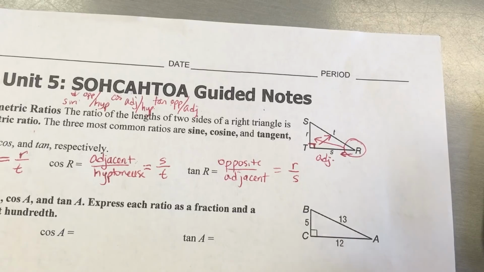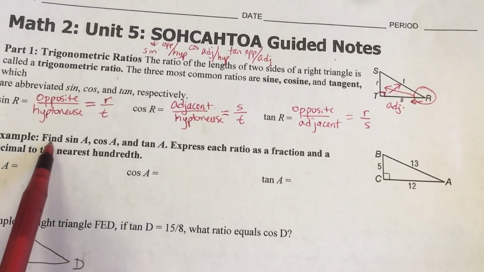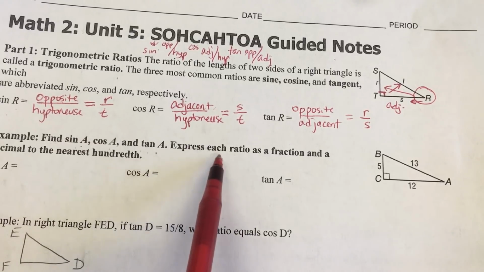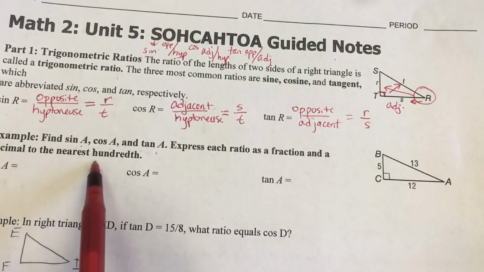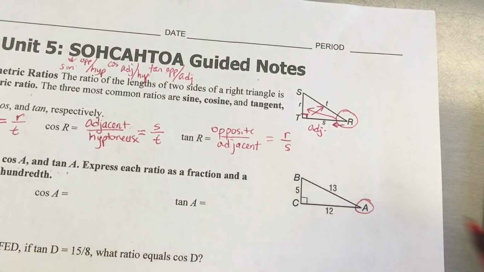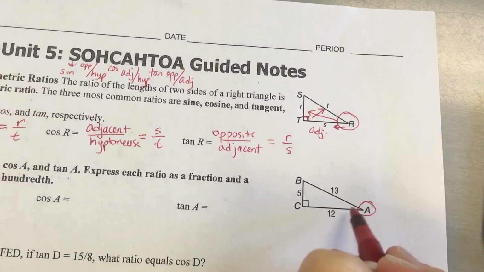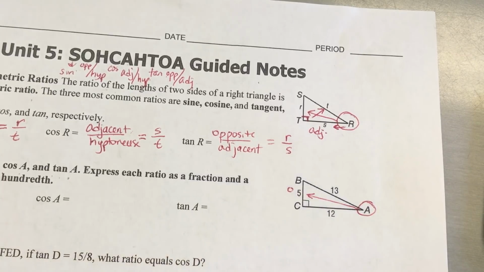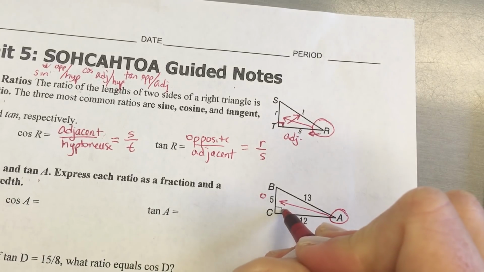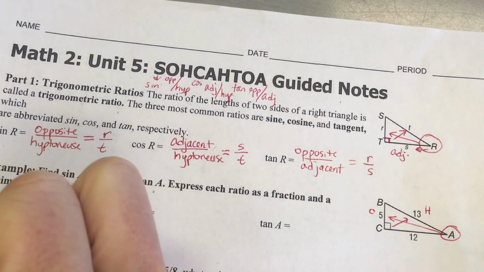Okay, now let's do it with some numbers. Find sine of A, cosine of A, and tangent of A. Express each ratio as a fraction and as a decimal to the nearest hundredth. All right, so sine of angle A. So you first need to find angle A. Remember, sine is opposite over hypotenuse. So this is opposite, which is 5. And the hypotenuse is across from the right angle, which is 13.